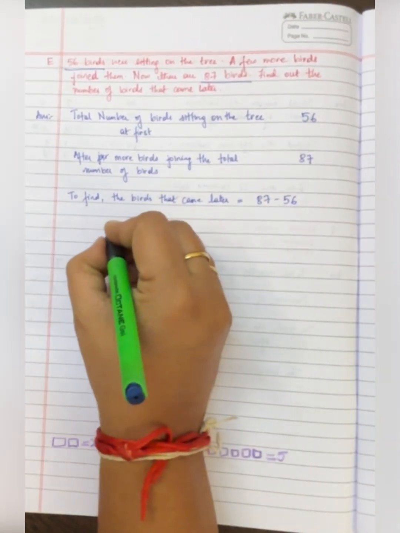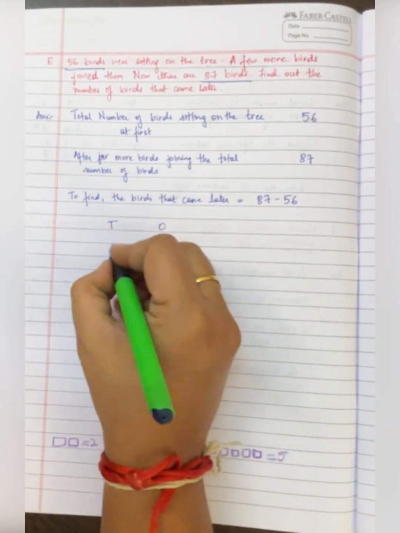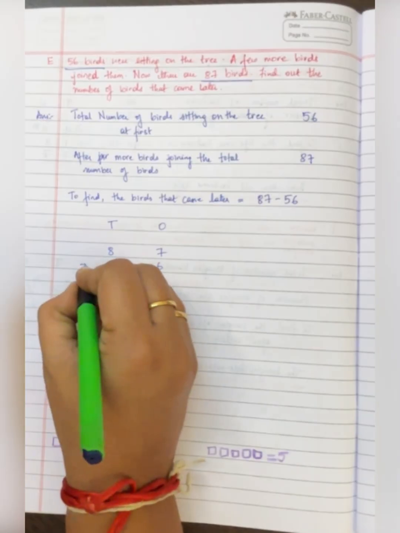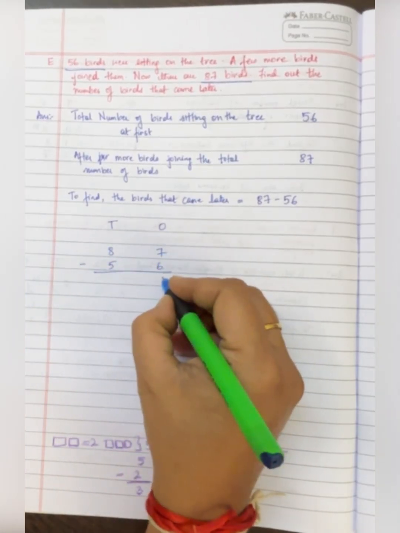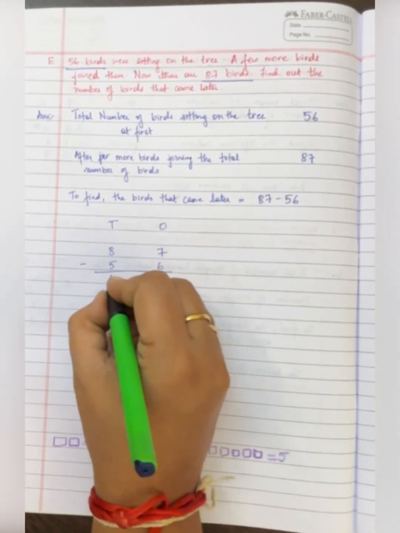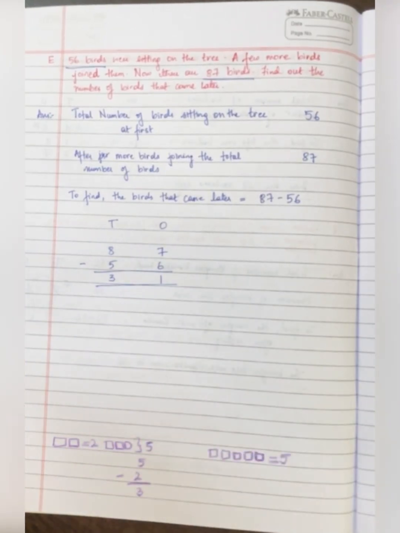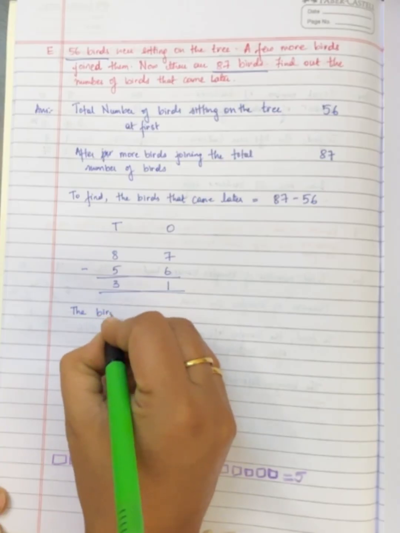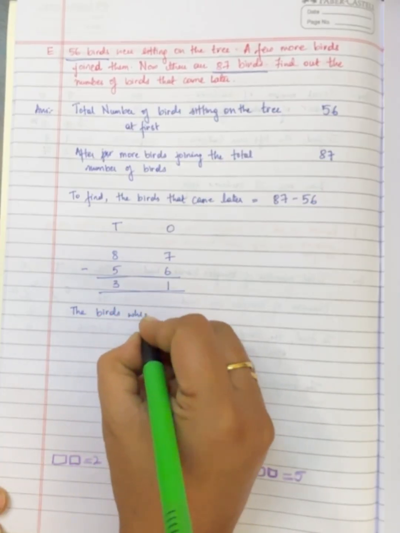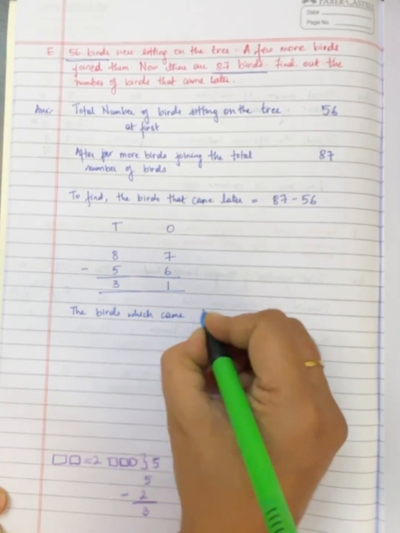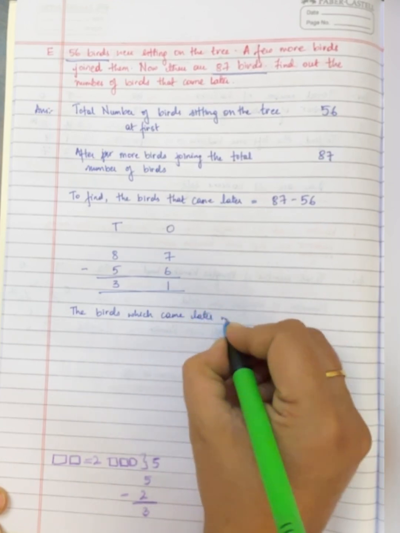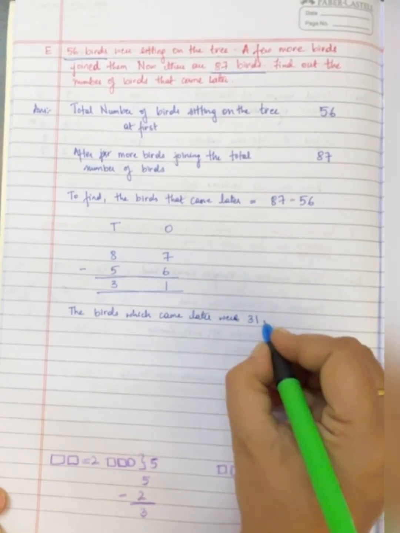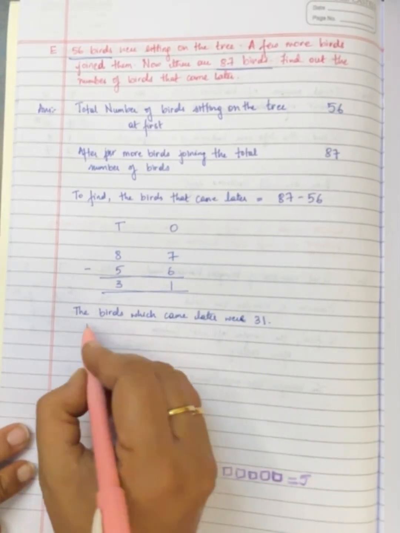We'll do that. Tens, ones, 87 minus 56. Okay. Now 7 minus 6 is 1. 8 minus 5 is 3. Okay. That is 31. So the birds which came later were 31. Okay, this is the final answer.